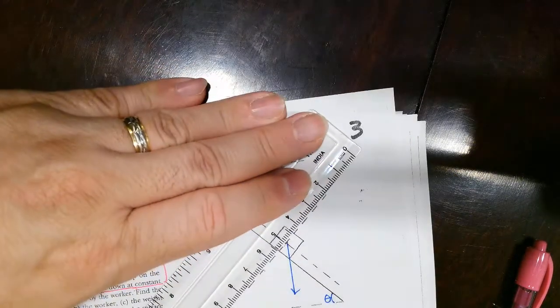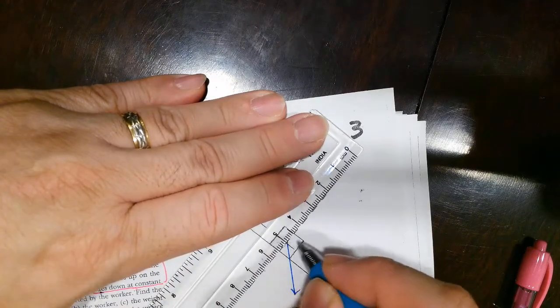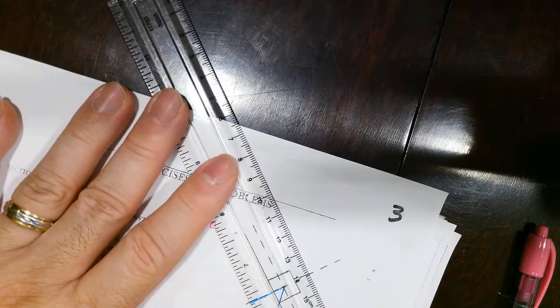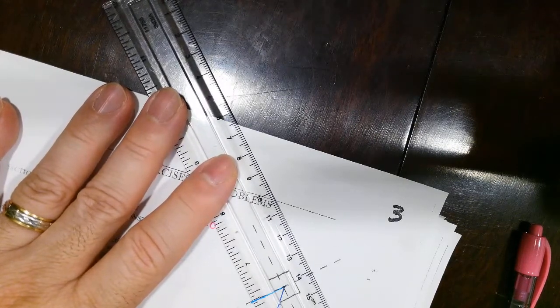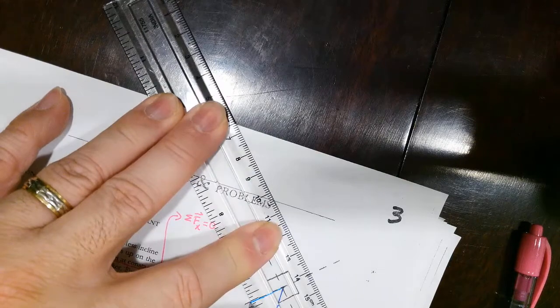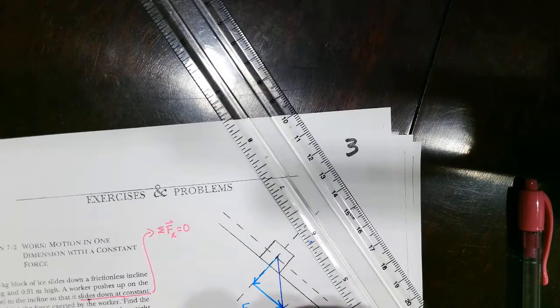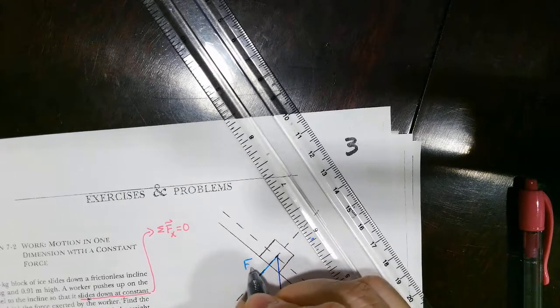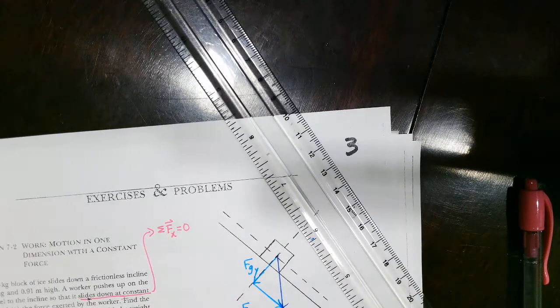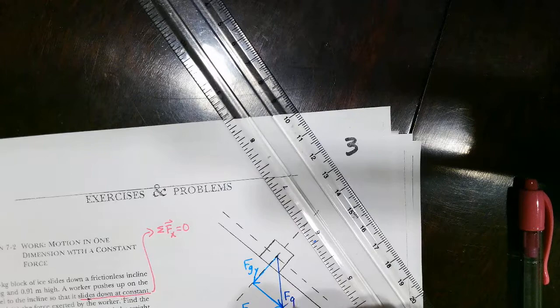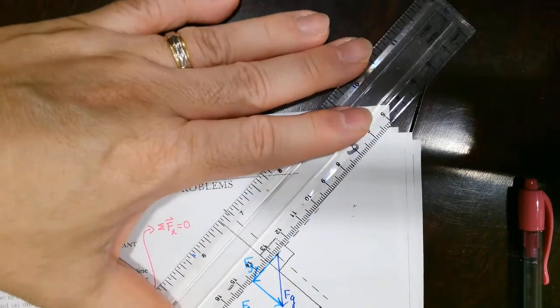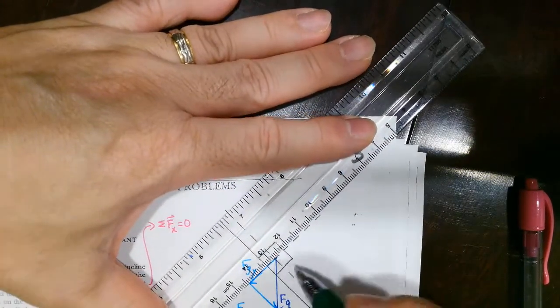So here, this Fg will be broken up into its components of Fgx and Fgy. So this is Fgx, and this is Fgy, and this is Fg, and this is the normal force going straight up from here.